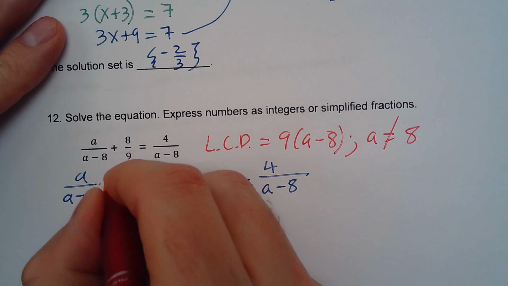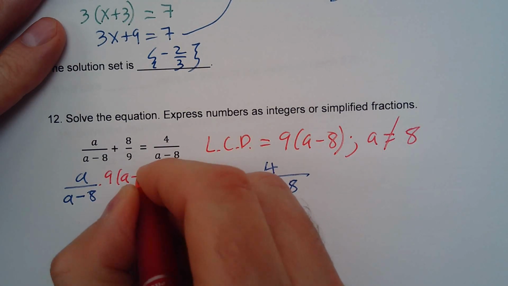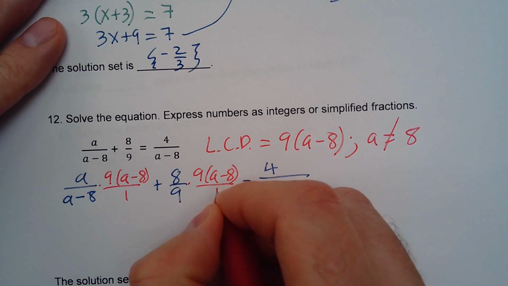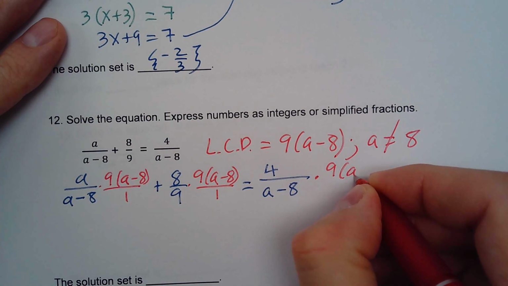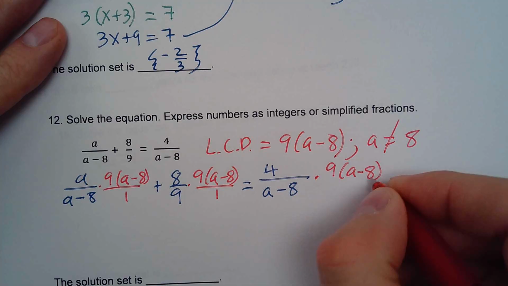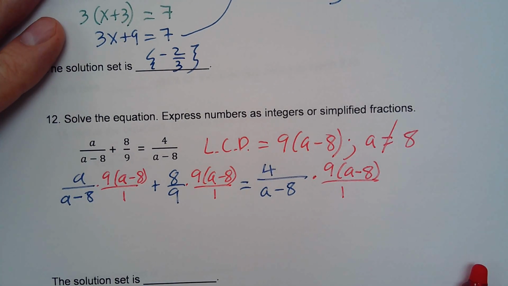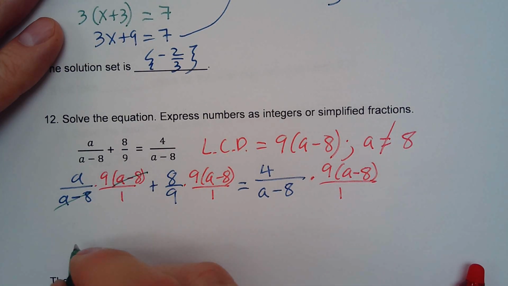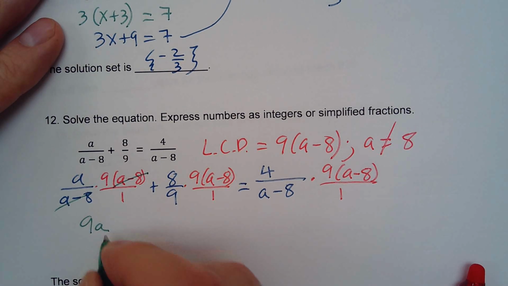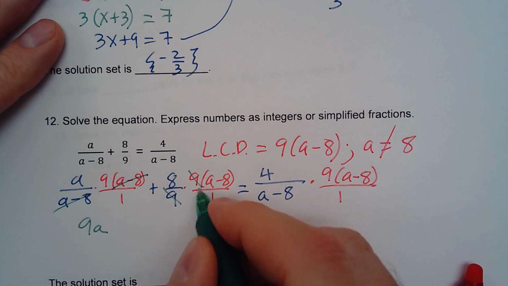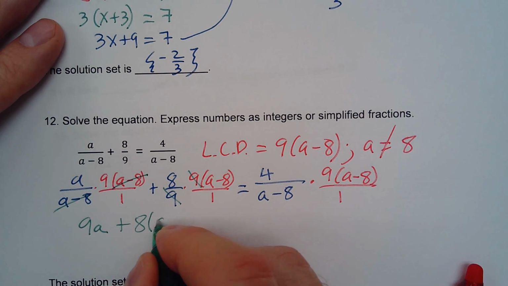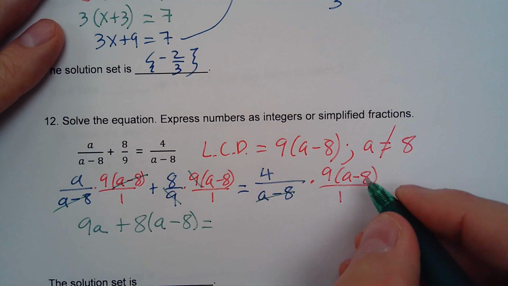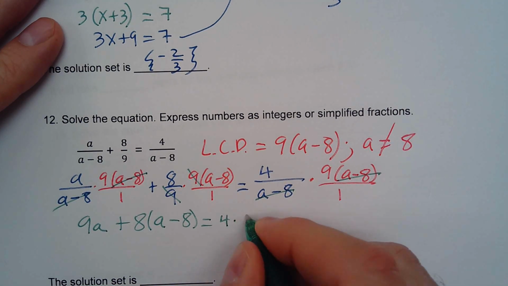So this is going to be 9 times a minus 8 times 9a, plus 8 times 9 times a minus 8, equals 4 times 9 times a minus 8. Alright, so let's see what we can divide out here. For the first one, I can divide out the a minus 8s. So that gives me 9a. Here the 9s are going to divide out. I'll get a plus 8 times a minus 8. On the other side, a minus 8s divide out. I get 4 times 9.